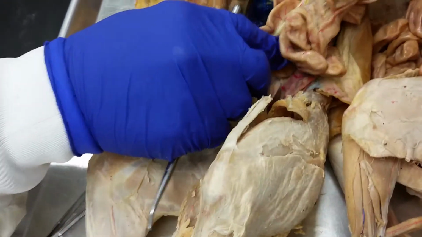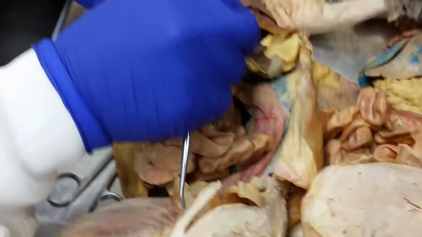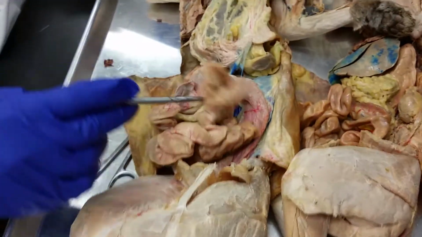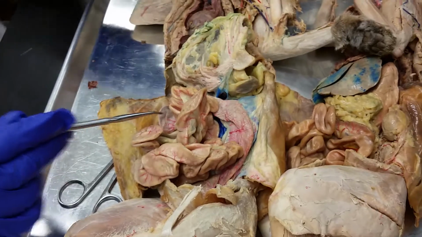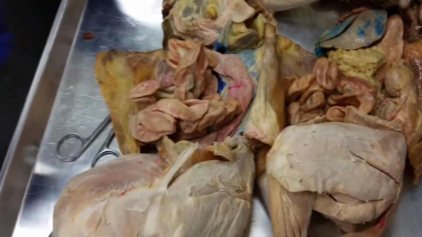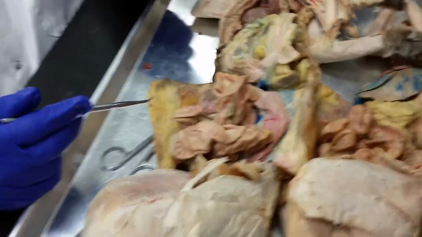Well, wait. I know I'm forgetting one thing. Did I show you the spleen? I showed you everything. I have the list if you want to see it. Oh yeah, you do have the list. Yeah, but you have to update it. I don't think that list is right.